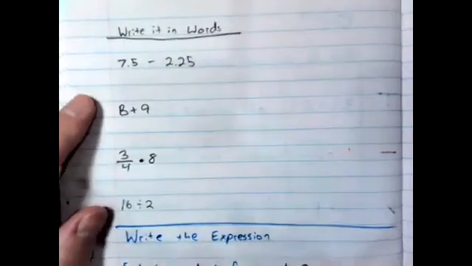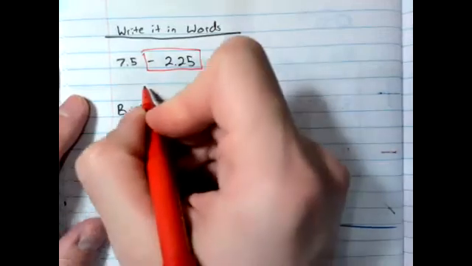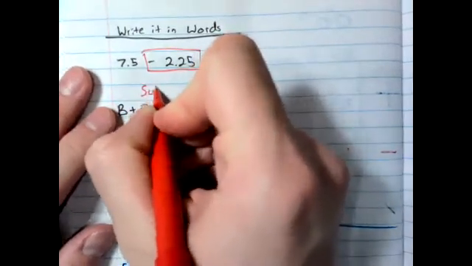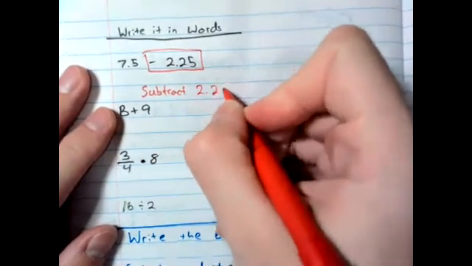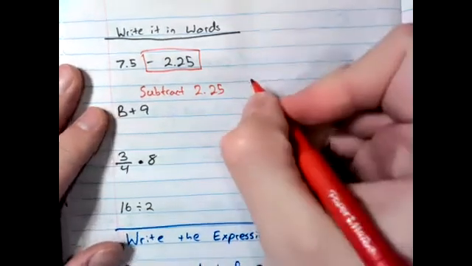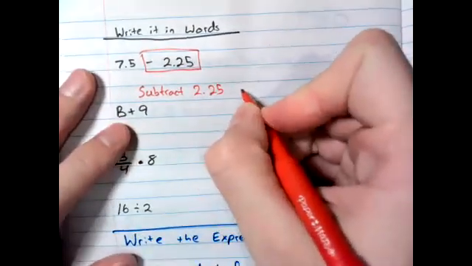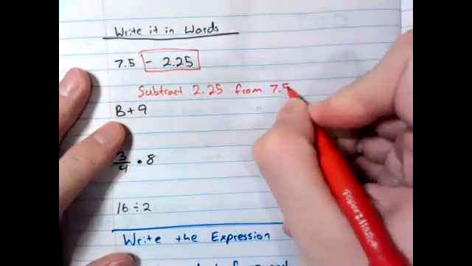Well, again, with subtraction, we can take it from the backside. So we could say subtract 2 25/100 from 7 5/10.